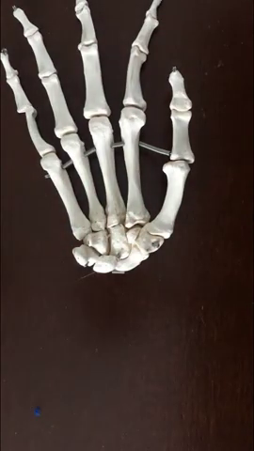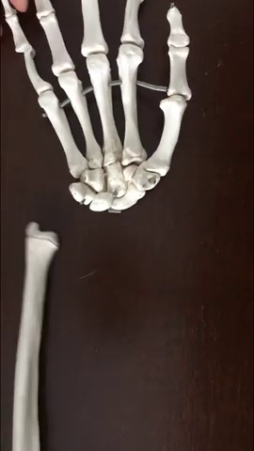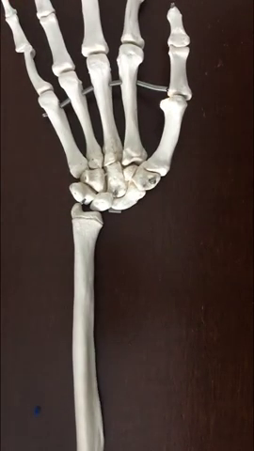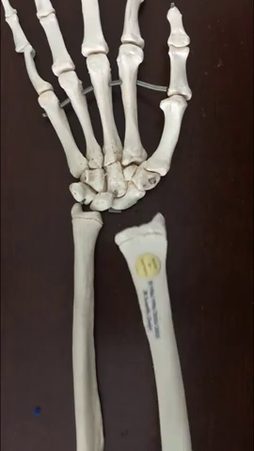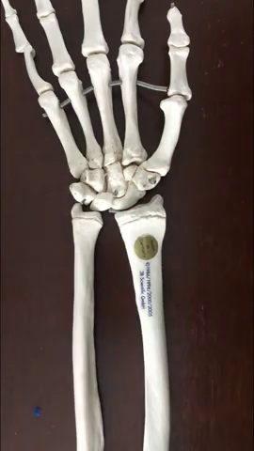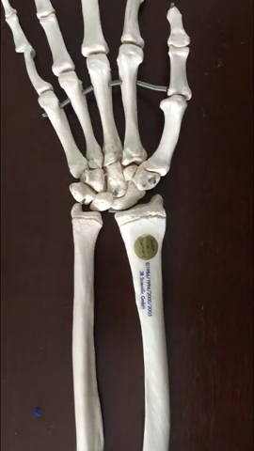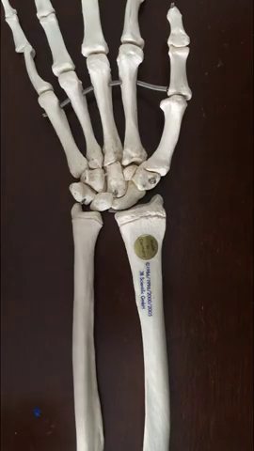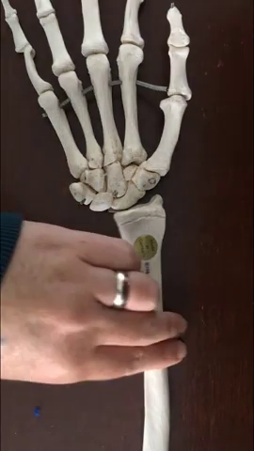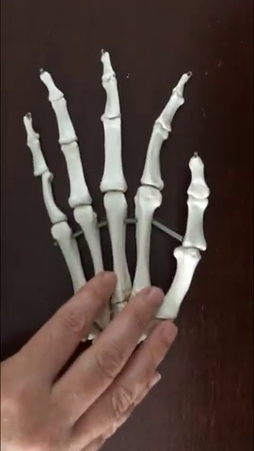So the wrist joint is really a joint between the carpal bones of the hand and the ulna and the radius. Right, so this would be the wrist joint. So we've already looked at the ulna and the radius. Let's take a look at the bones of the hand, right?